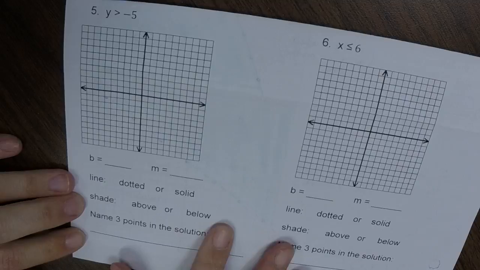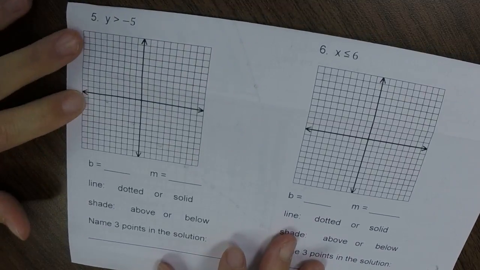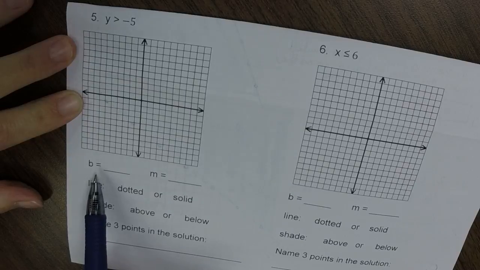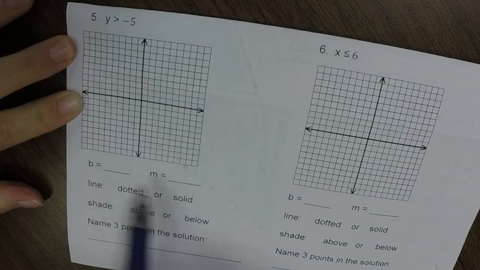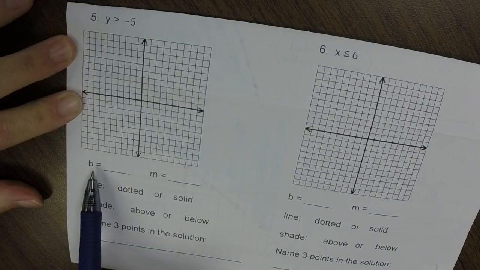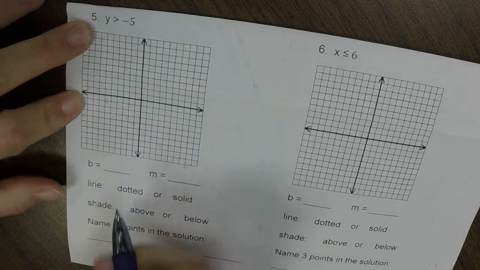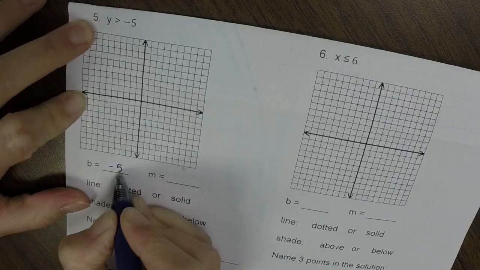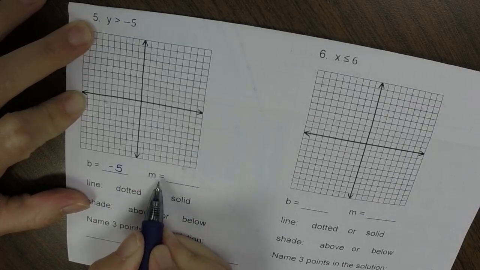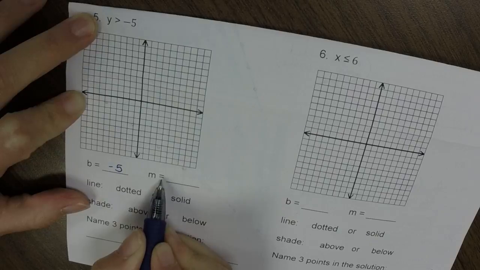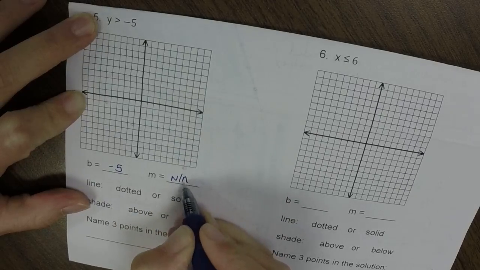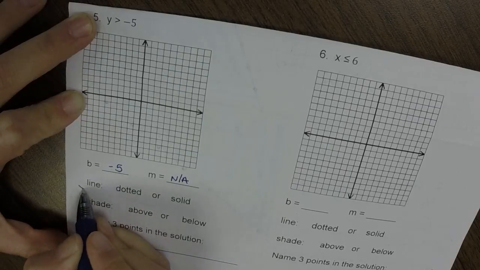These are your special cases. So if you are looking at these two, it becomes very difficult to pick out your B and your M. Your B is usually where you begin, but that's if the equation is in y equals form. So here I can pick out my B, it's at -5. But then there's not an x anywhere in the equation, so I don't have a slope. So this is NA.